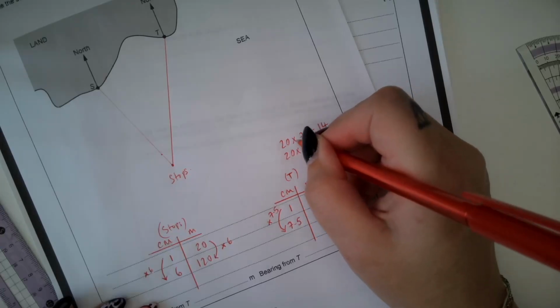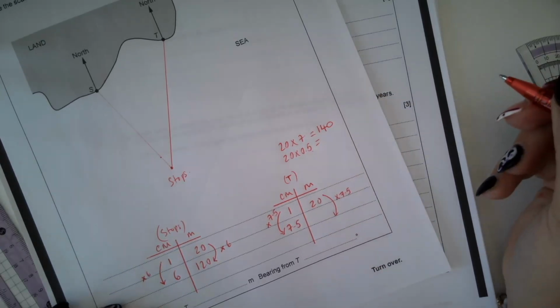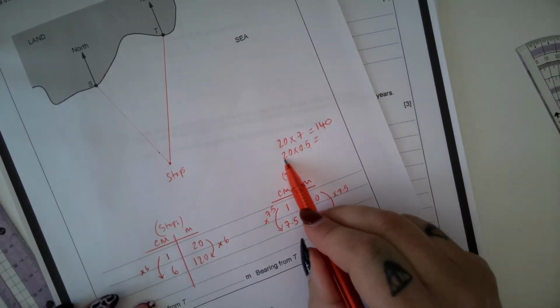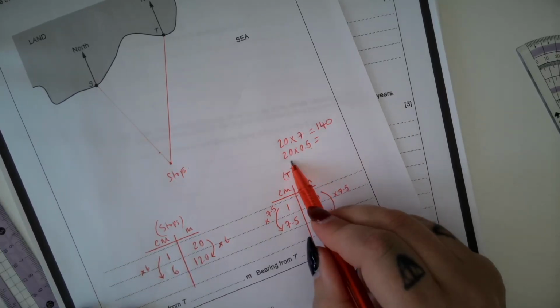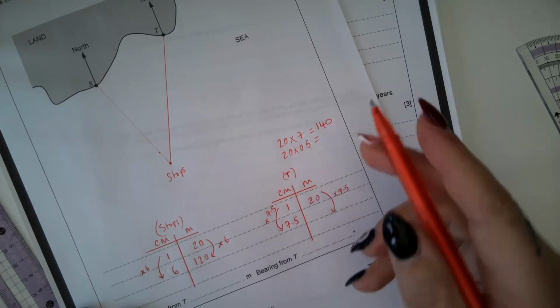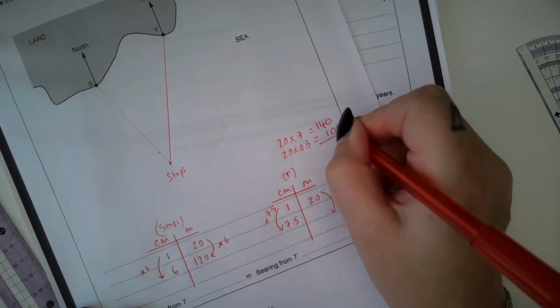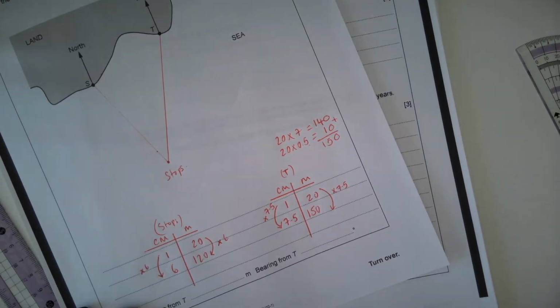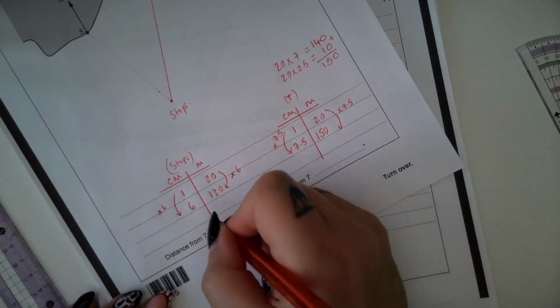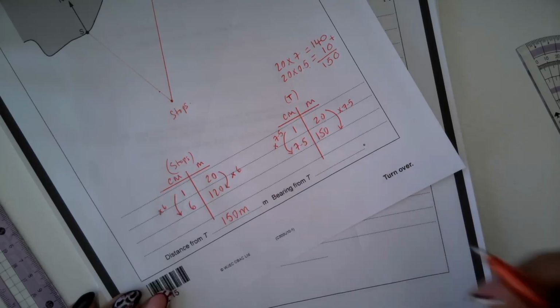So 20 times 7, 20 is 10 times bigger, so that must be 140. 20 times 0.5 is the same as halving 20. Okay, so half of 20 is 10. So we're going to add those together. So that gives us 150 metres. So he's 150 metres from T.